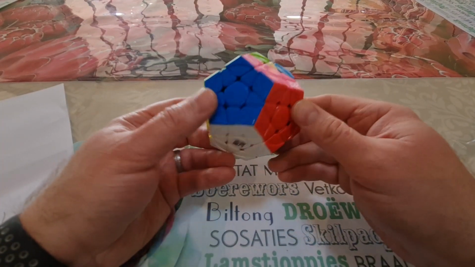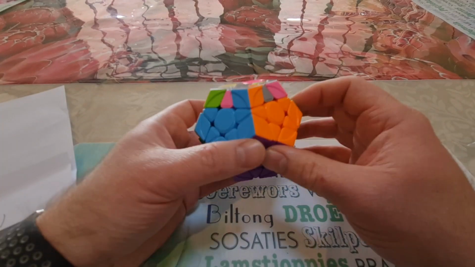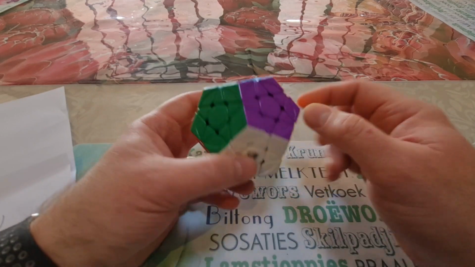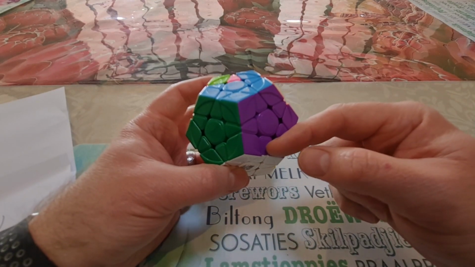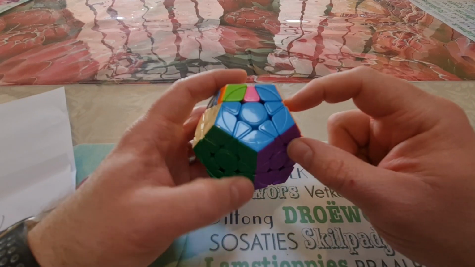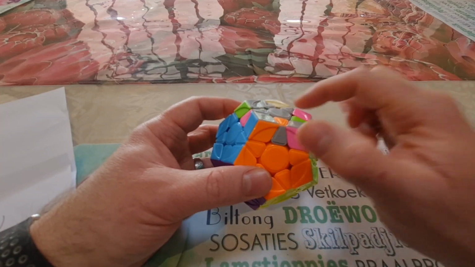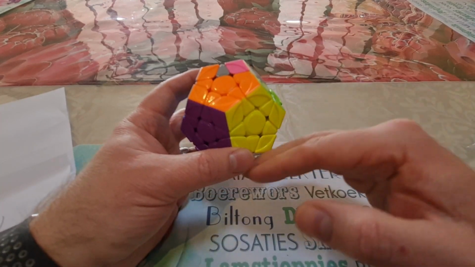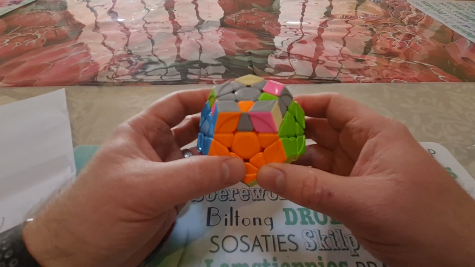Hi everyone, I want to show you how to solve the Megaminx in the final layer. If you need to see how I got to the first 4 layers, you can look at the end of this video and follow that closely. Most people just need advice in the last layer because these layers are very similar to 3 by 3 by 3, but the final layer is a bit different.